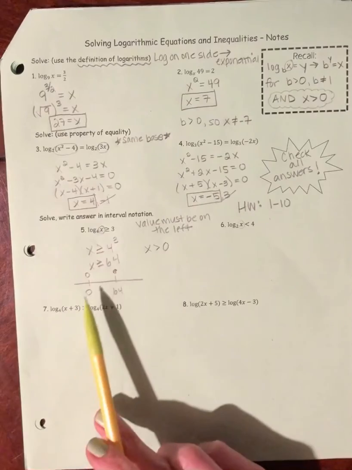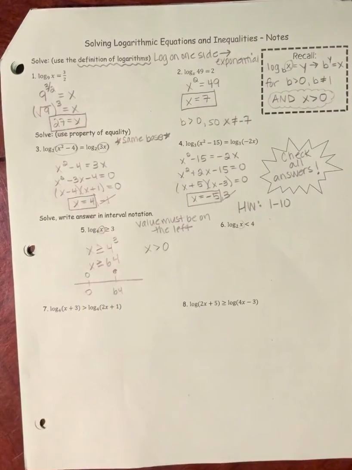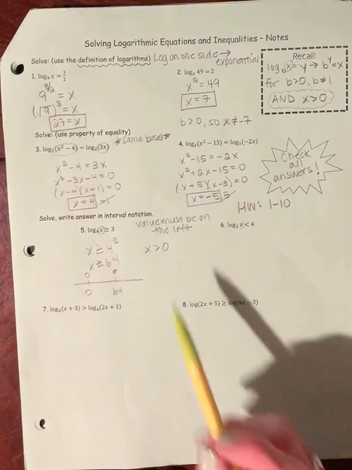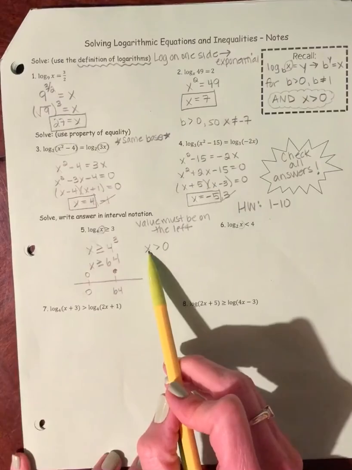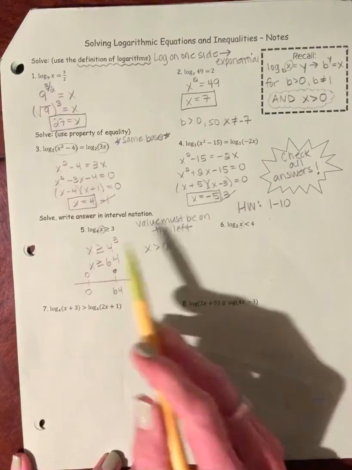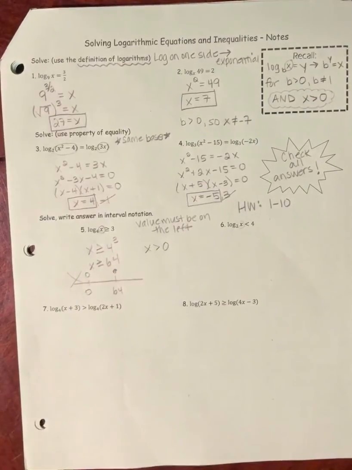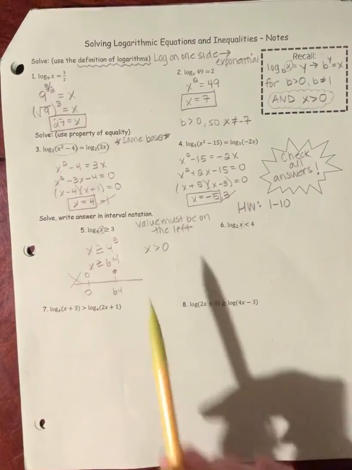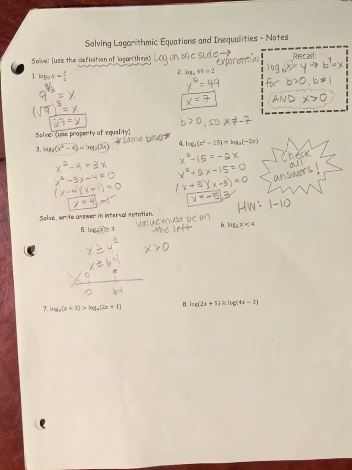Instead, I'm just using the number line that goes along with the sign analysis just to make sure I have the correct answer. So the value of x has to be greater than 0, so I can cross that section out right there. That's where I start. Start with the value being greater than 0, or if you have to solve whatever it is, being greater than the number you solve for.